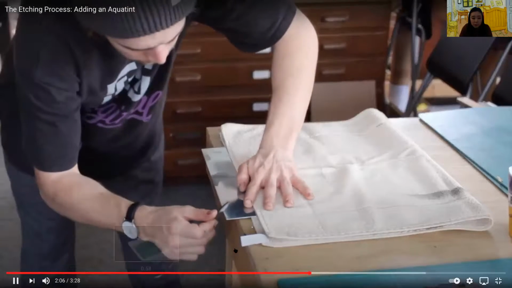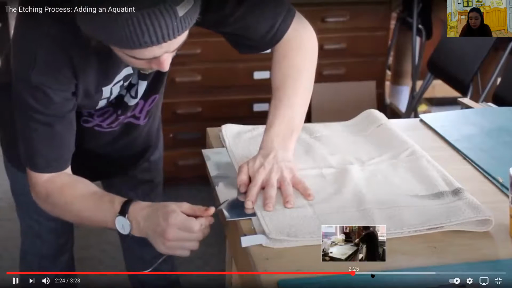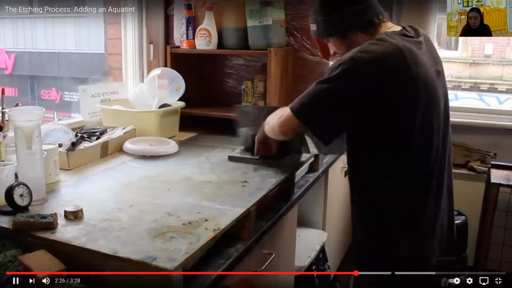See, can you see that? So we can see the different depressions like this, and he didn't use any needle to draw these images. He just used the ground and the acid to make these image shapes on the plate. You can just skip this part.